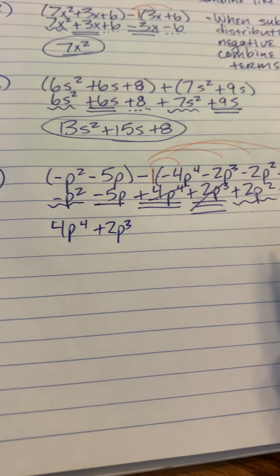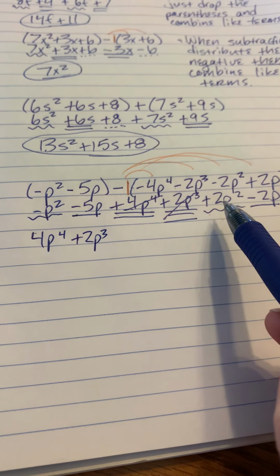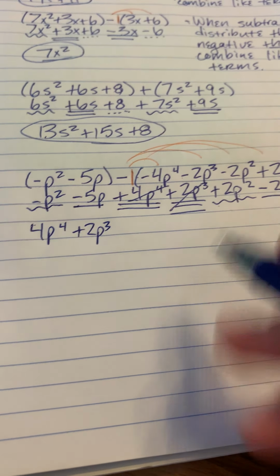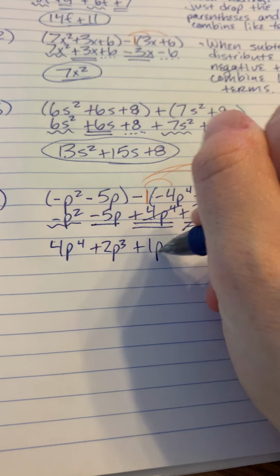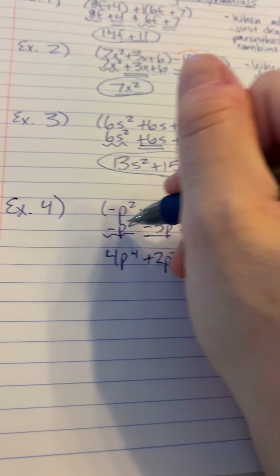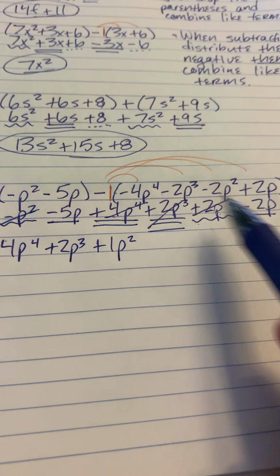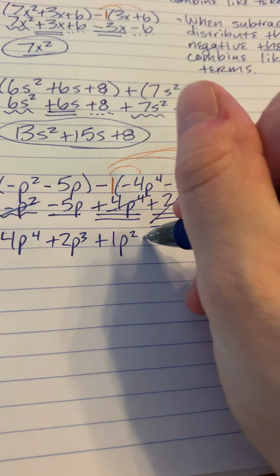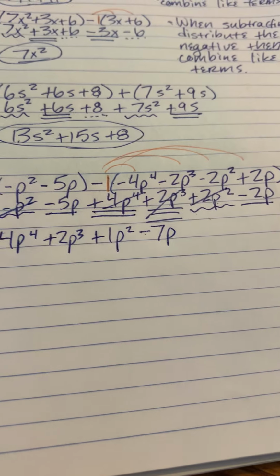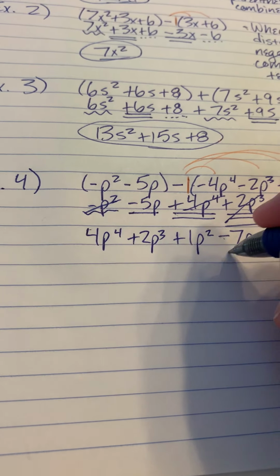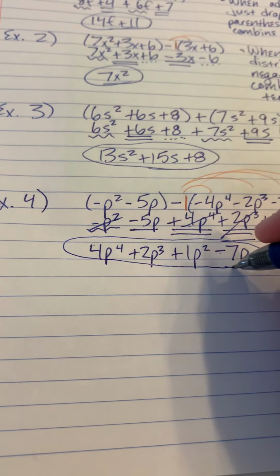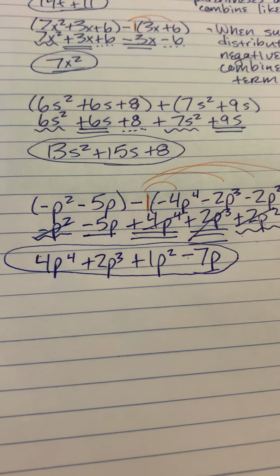Taking care of those. Negative p squared goes with plus 2p squared, which gives us plus 1p squared. And then 2 terms left. -5 minus 2, -7p. And that is the answer for this problem. Go ahead and try that IXL. Please let me know if you need me.